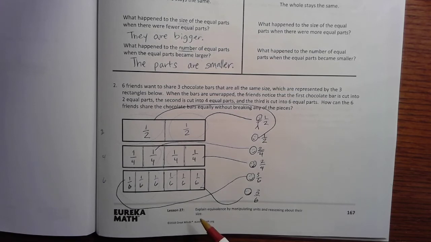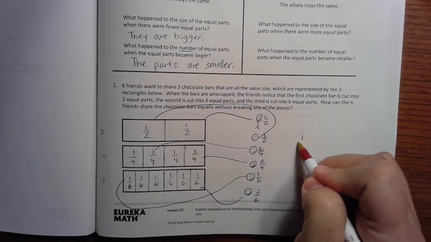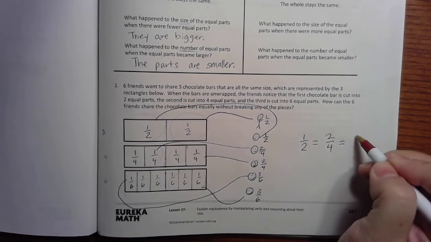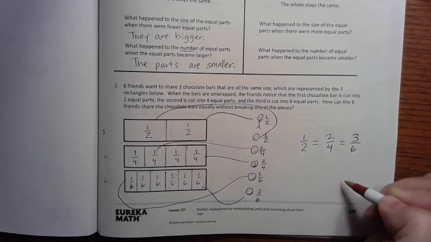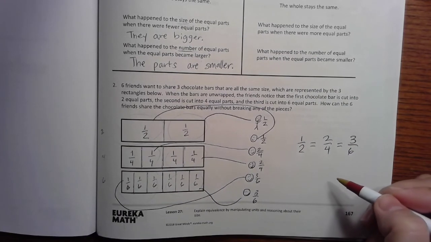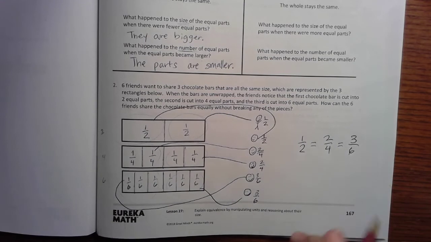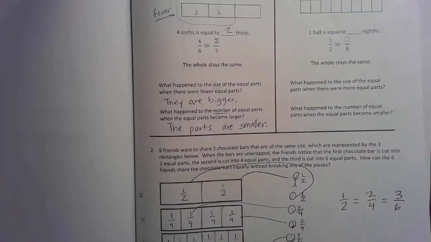And we could even write this in a more mathematical way. 1/2 is the same as 2/4, which was also the same as 3/6. So I hope that helps with that problem. I pretty much did the whole thing for you. Maybe this next one, I won't do quite as much of the work for you.